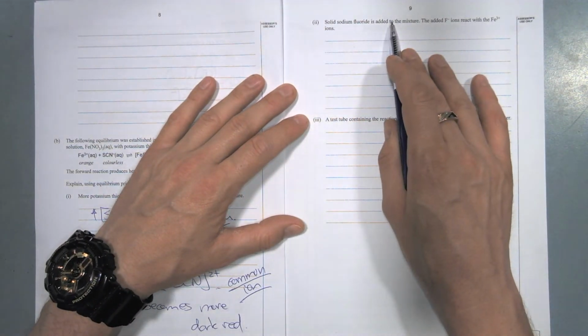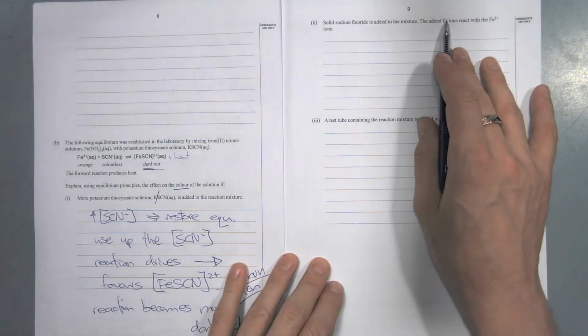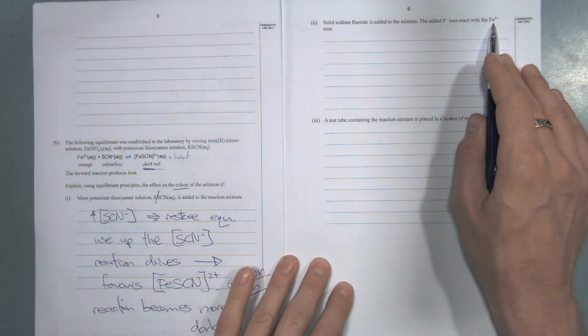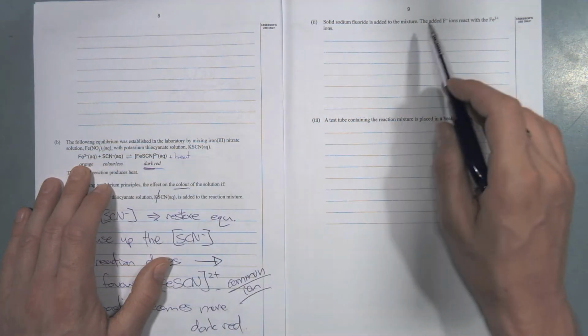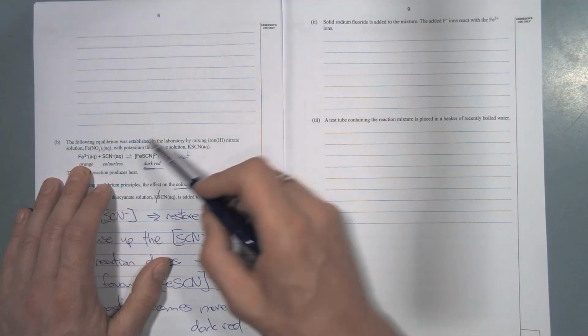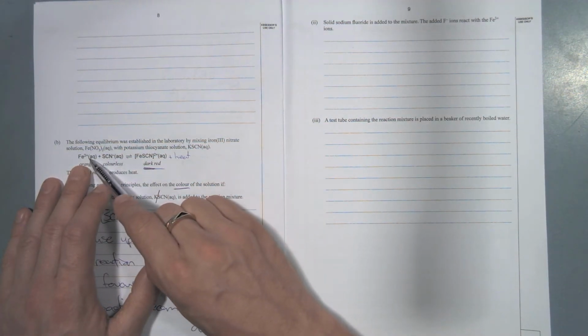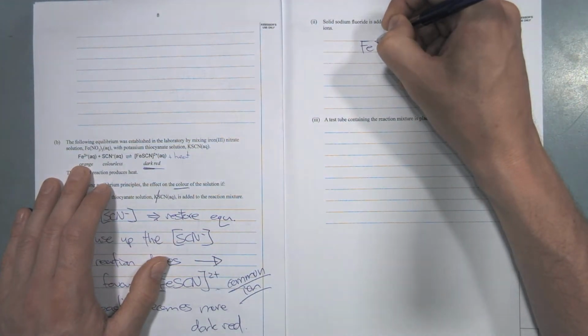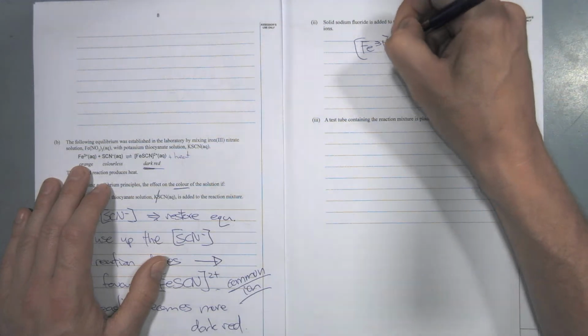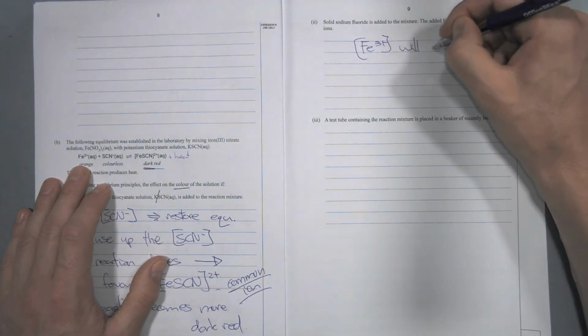Solid sodium fluoride is added to the mixture. The F- ions react with the Fe3+ ions. Right, so just looking over here, if we add something in that is going to react with the Fe3+, the concentration of Fe3+ will decrease.